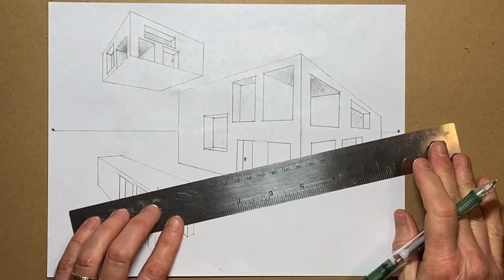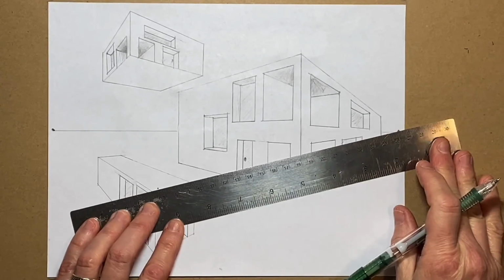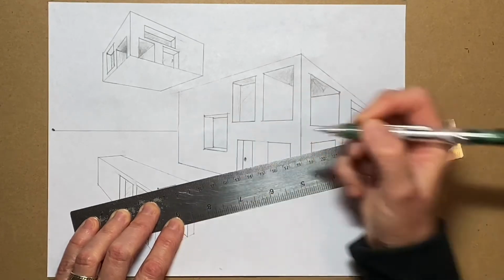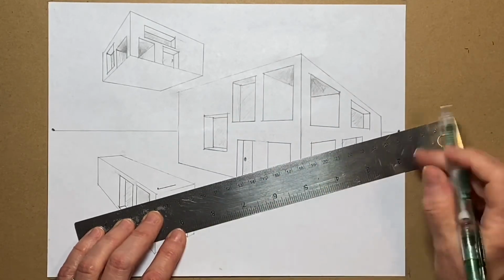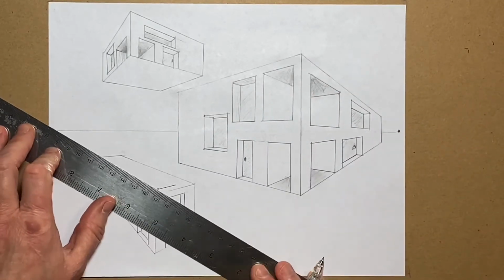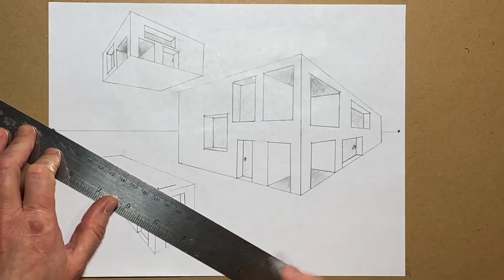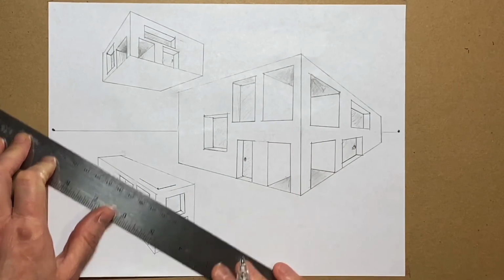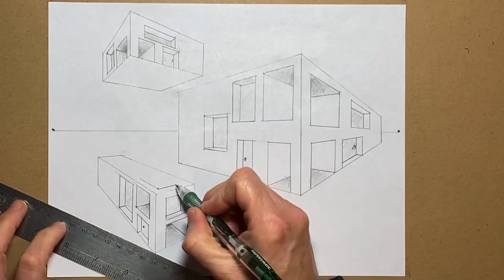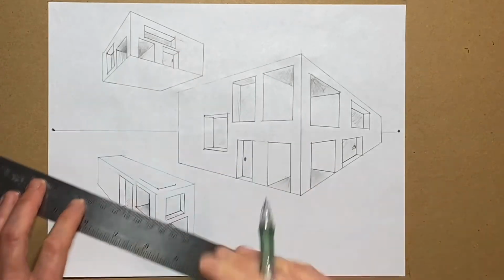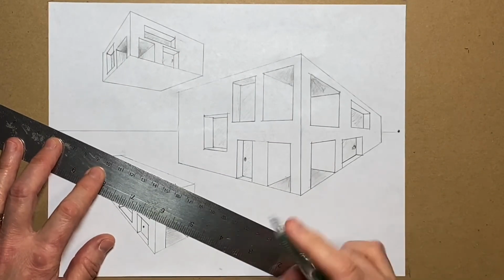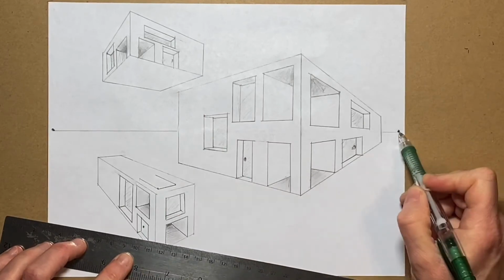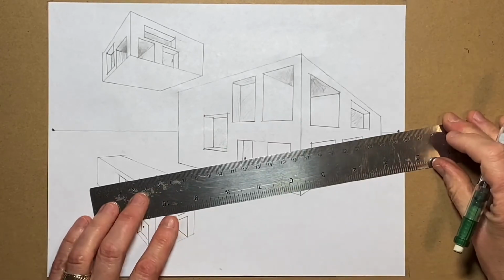Now, this point is the corner of my opening. I'm going to take that corner, that little point, and connect it to that side vanishing point. Take this one, connect it to that side vanishing point, okay? This one is going to go to the left, just like this. And then this one is going to go to the right, just like this.